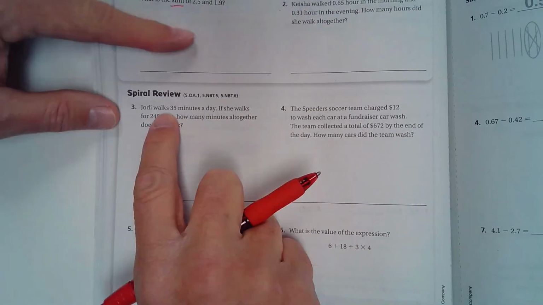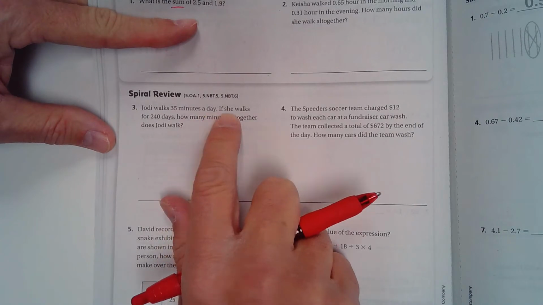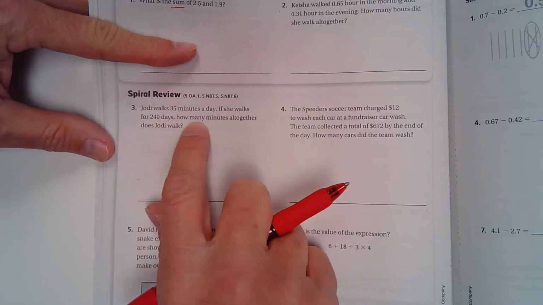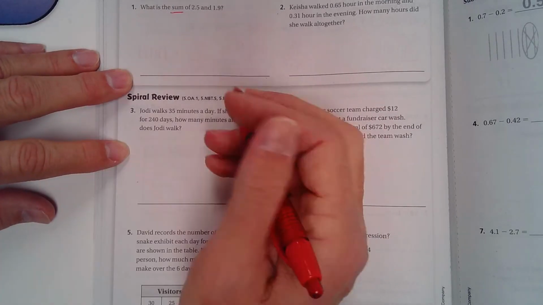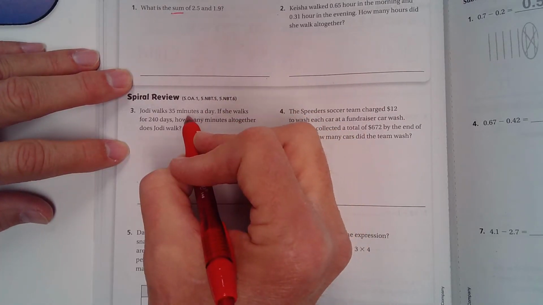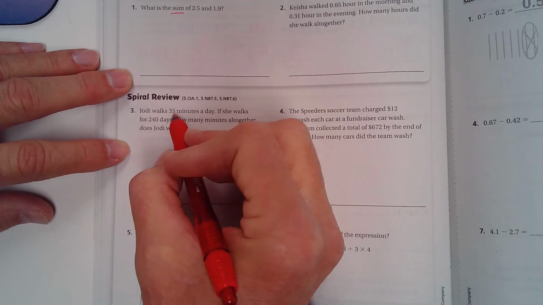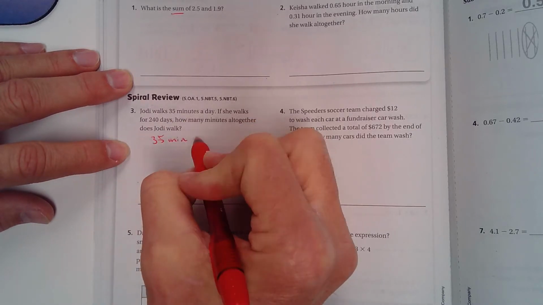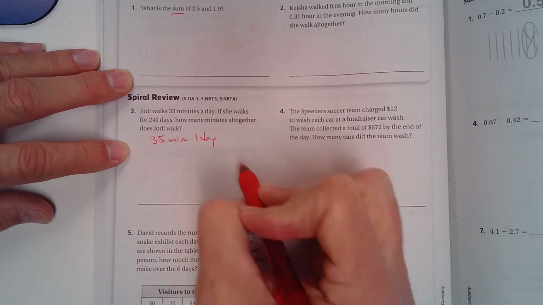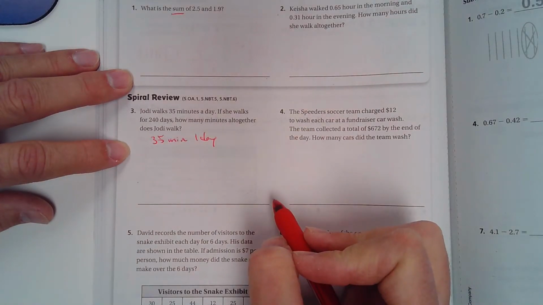Jody walks 35 minutes a day. If she walks for 240 days, how many minutes altogether did she walk? Oh, well, this is easy. Look. If she walks 35 minutes in one day, how many minutes does she walk in 2 days?